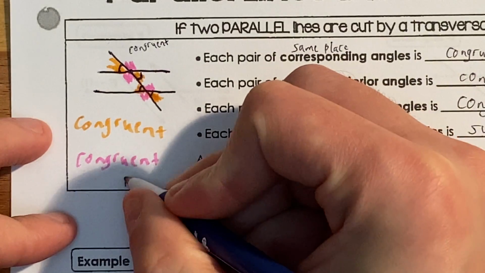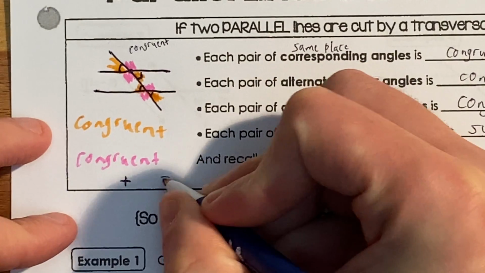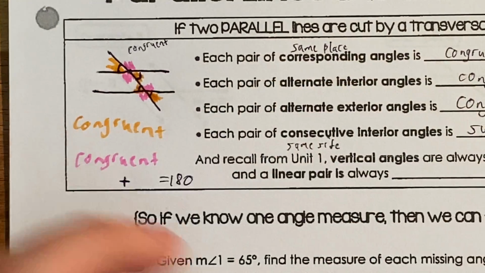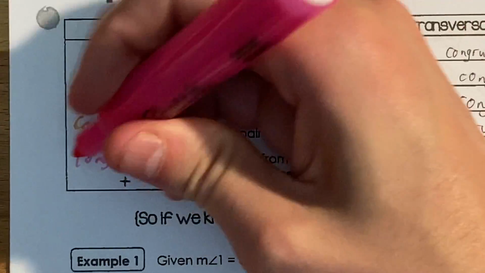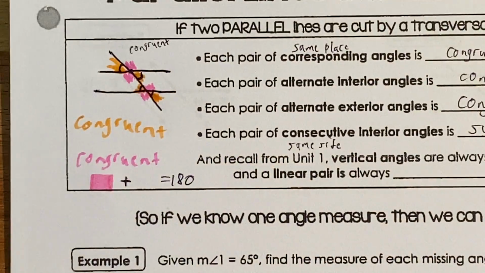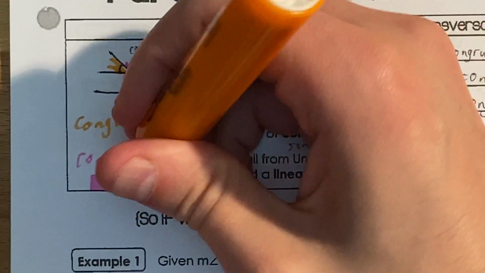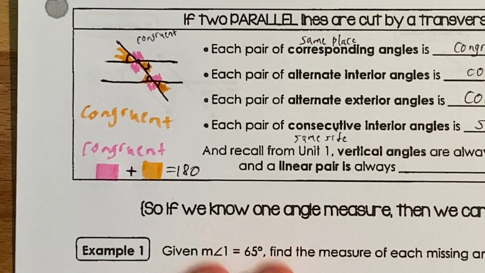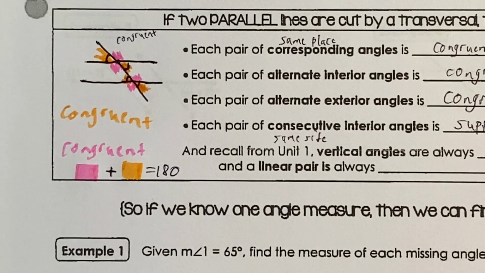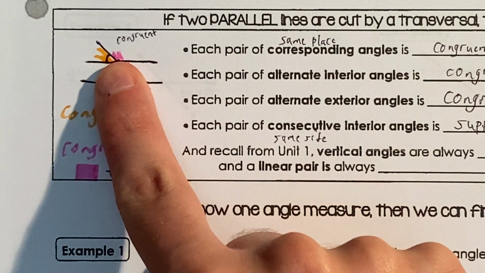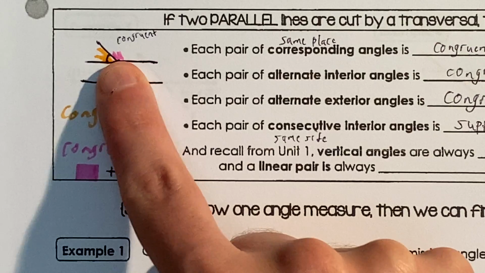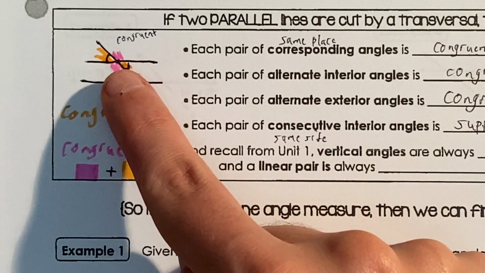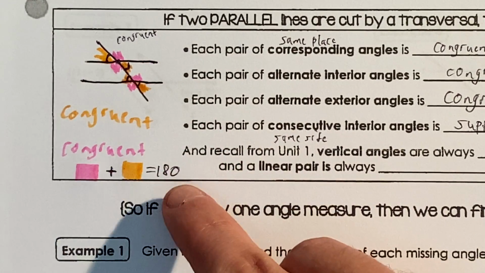So maybe I'll put that down. Pink plus orange equals 180. So they're supplementary. Because up here you would call them a linear pair, right? A linear pair is 180 degrees. So any of these pinks plus any of these oranges are going to be 180.